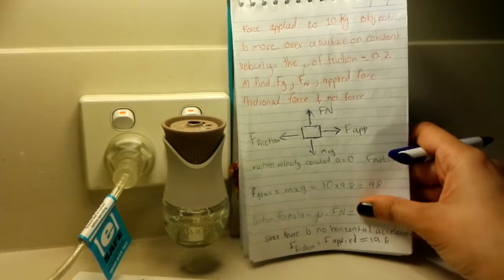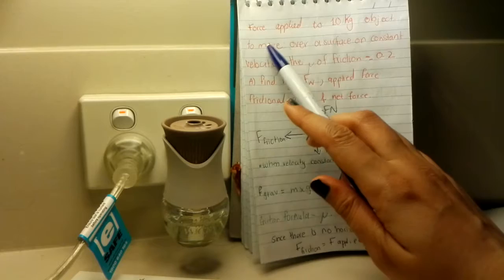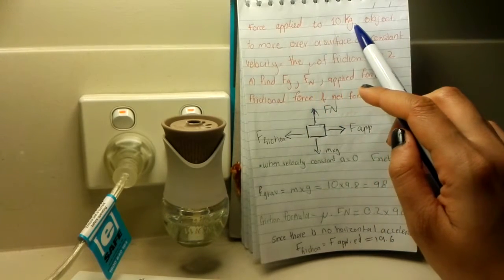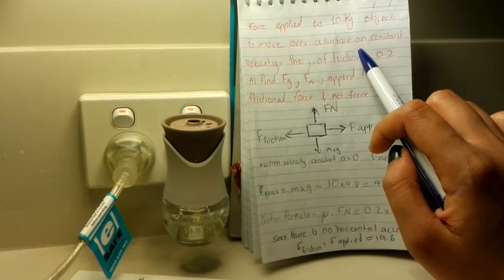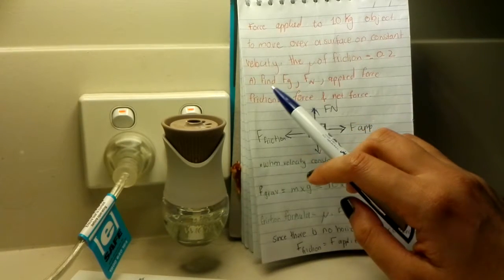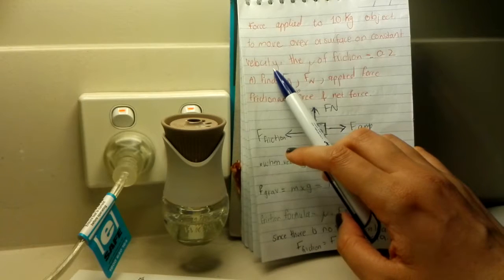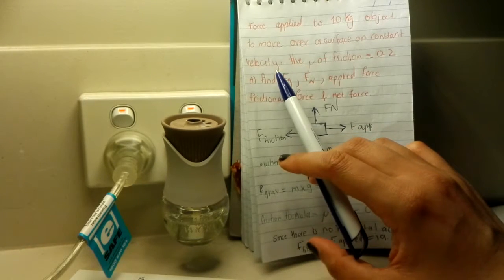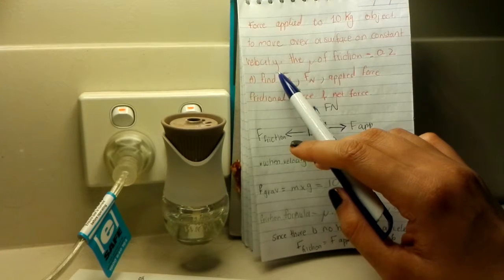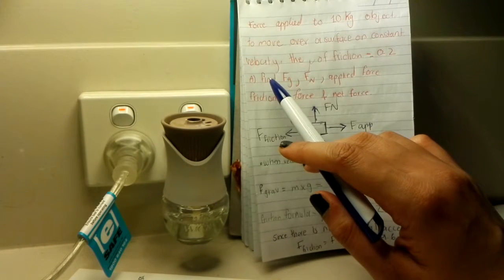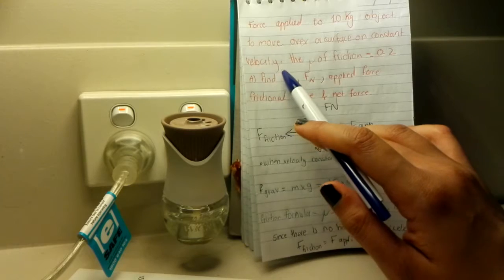So let's start. The question: a force is applied to a 10 kilogram object to move it over a surface at a constant velocity. See, this time it's a constant velocity, so it means that there is no acceleration, and that makes it simpler for us to solve.